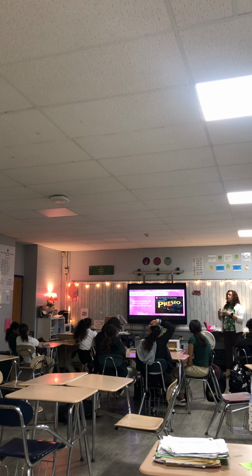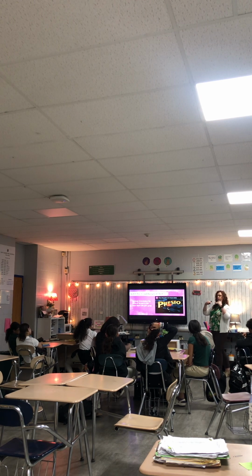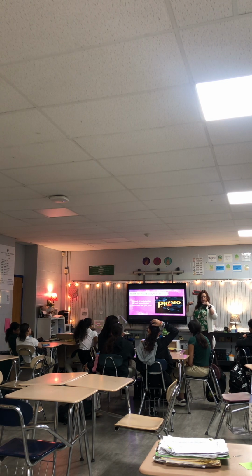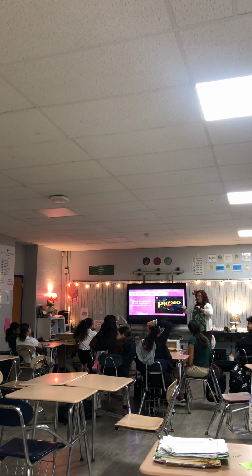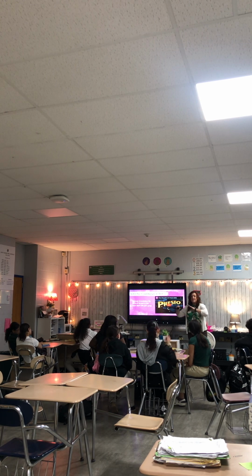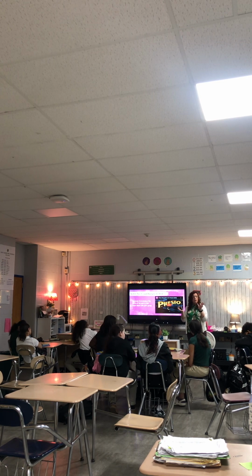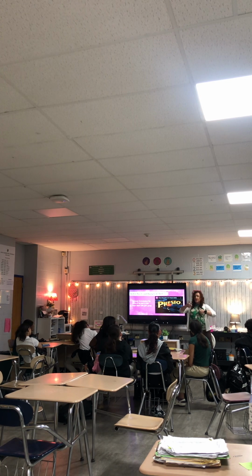So let's review really quick. What is the first part of our plot diagram? The bottom of our roller coaster is called the exposition. All right, so the exposition exposes or shows us what? Where it takes place and who the characters are. Nice job. Then we have what? What's going up? Rising action.